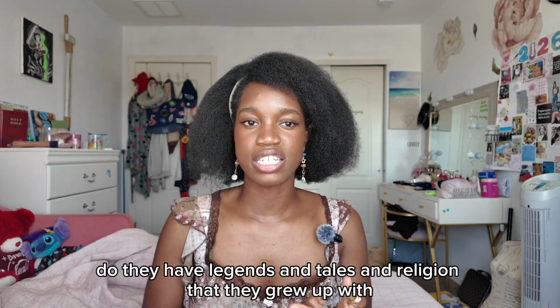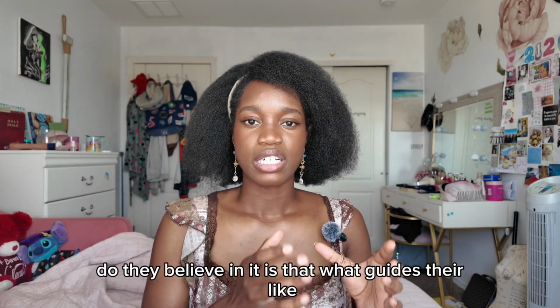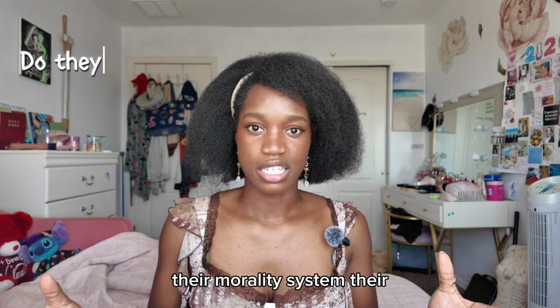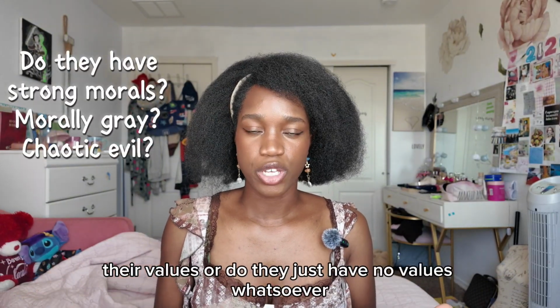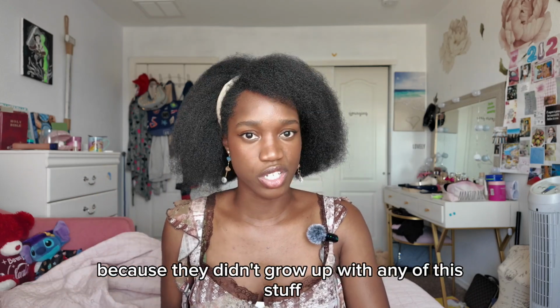And what are the characters' beliefs? Do they have legends and tales and religion that they grew up with? Do they believe in it? Is that what guides their morality system, their ethics, their values? Or do they just have no values whatsoever because they didn't grow up with any of this stuff?